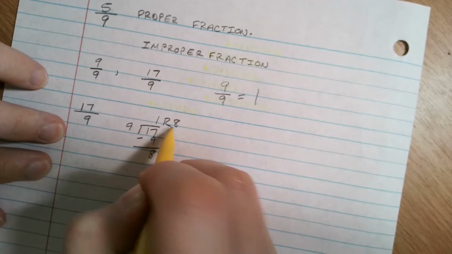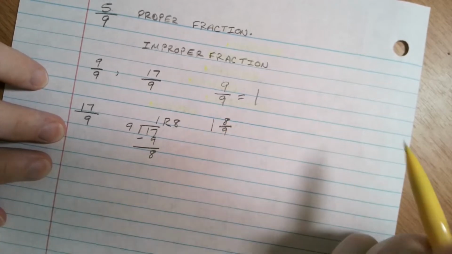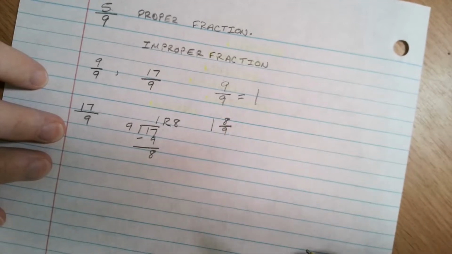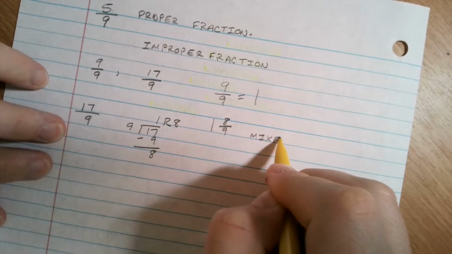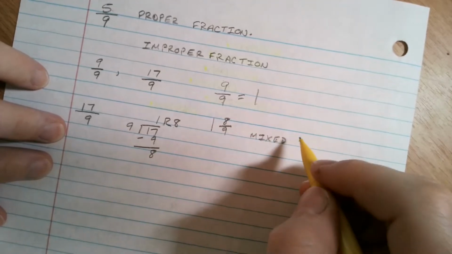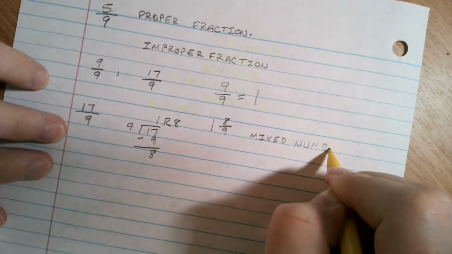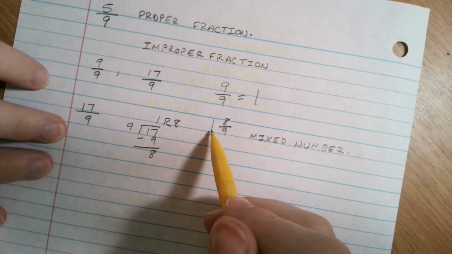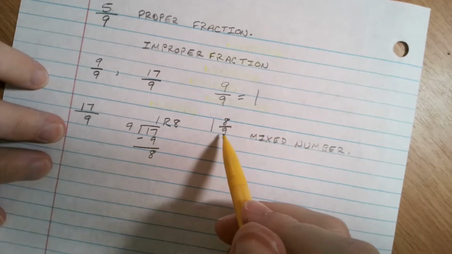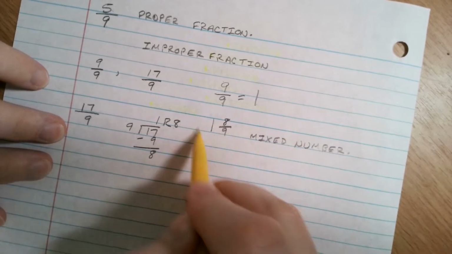And when we have a remainder of 8, we can rewrite this as 8 divided by 9, or 8/9. So this is a mixed fraction, or a mixed number, because we have both a whole number and a fraction sitting together. It doesn't mean they're multiplied, it just means that is the entire number.